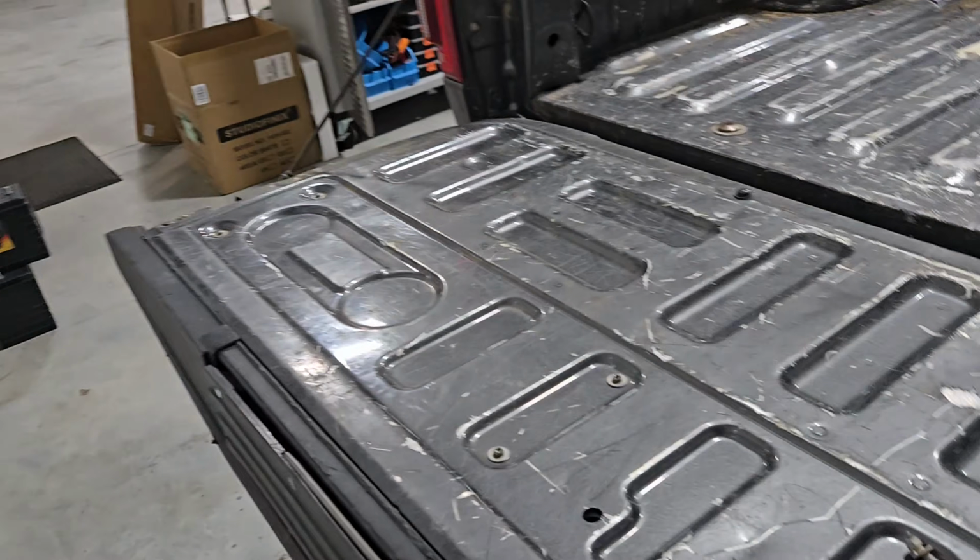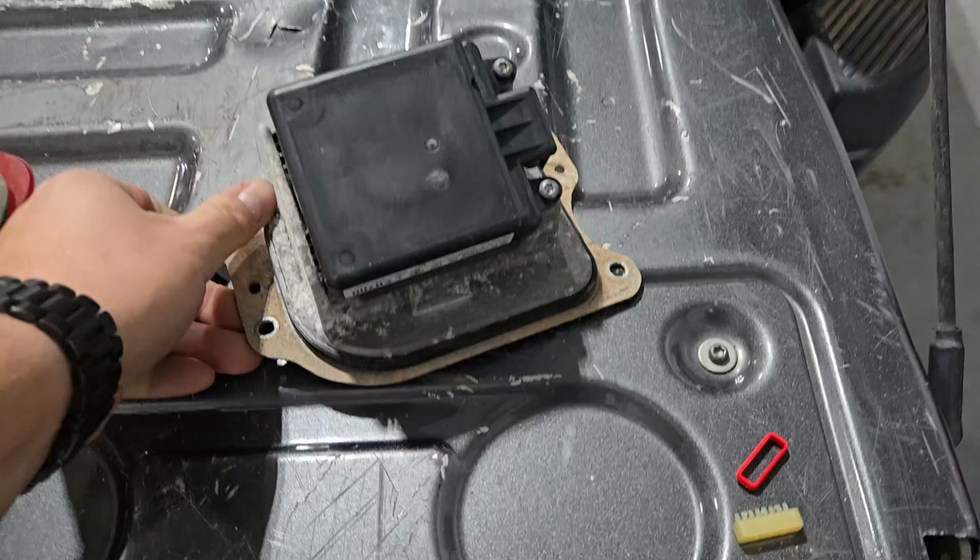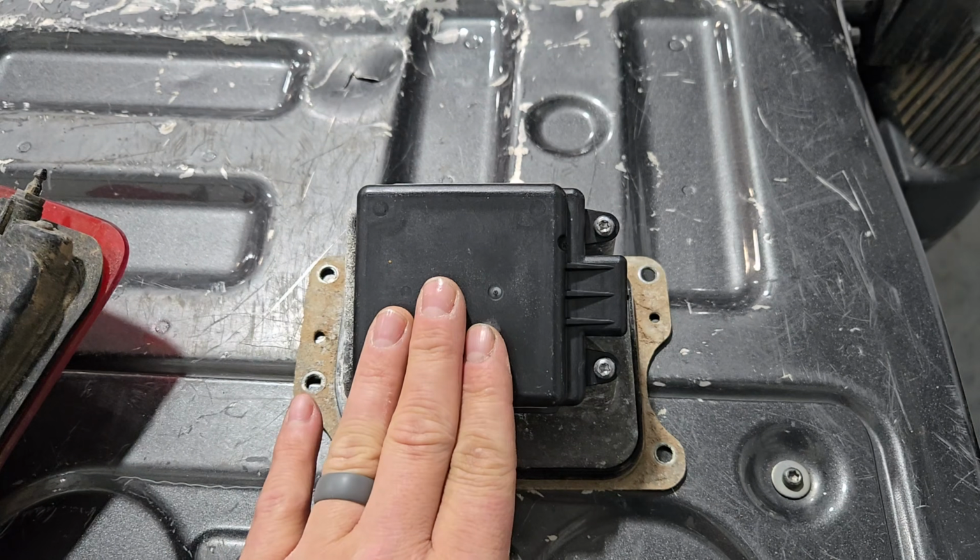So let me show you. We have the taillight out. We noticed that externally we could see a bit of moisture intrusion on it. You can see some water droplets inside the housing there. Inside the housing is the radar unit. This is the actual BLIS unit inside of it.